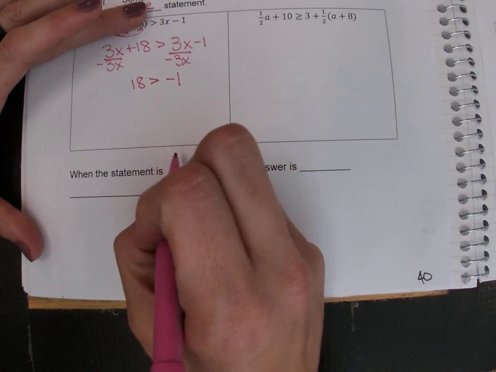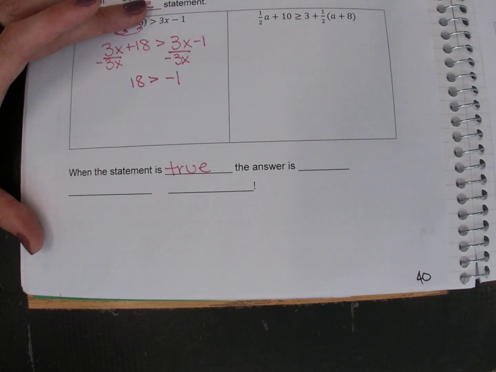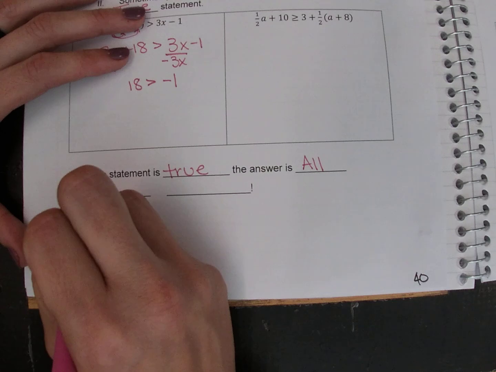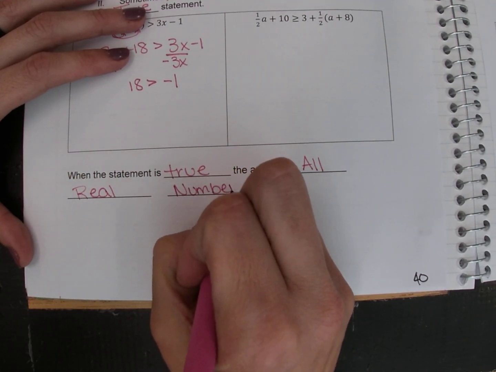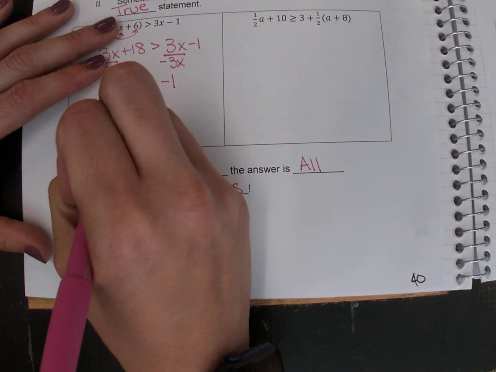So when the statement is true, okay, the answer is going to be all real numbers. So same thing that we had before. When we got a true statement, we get an answer of all real numbers.